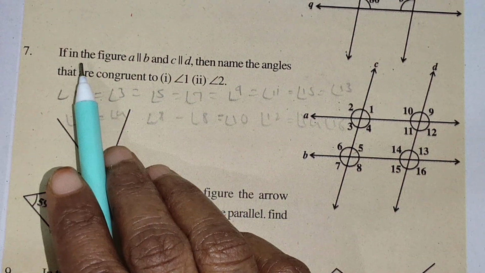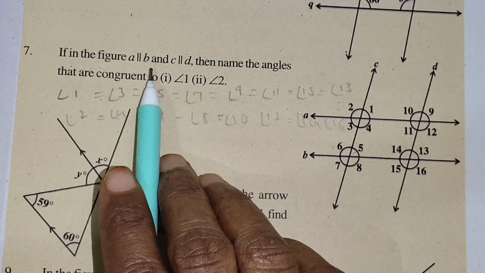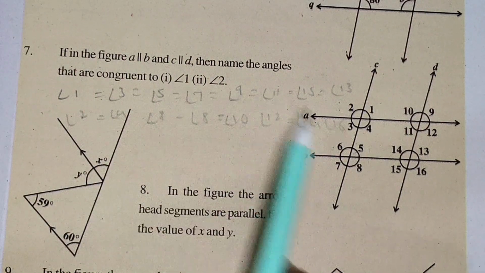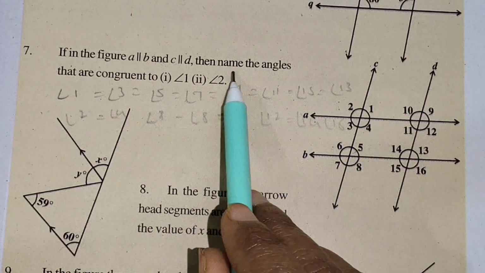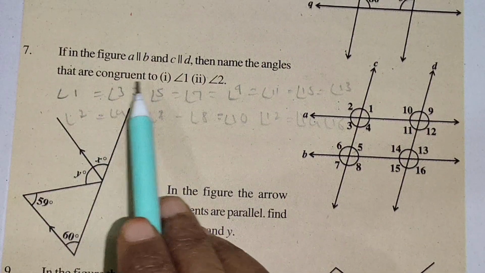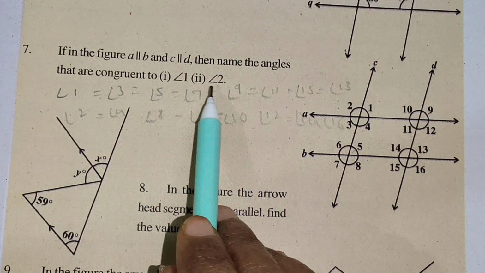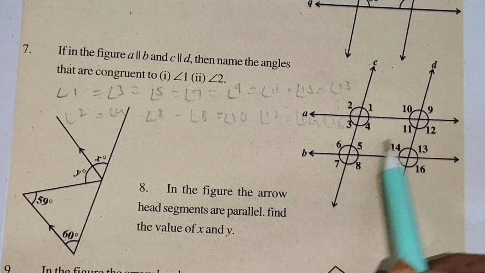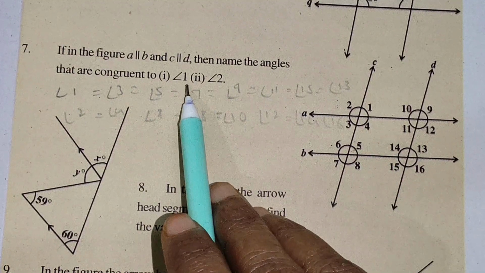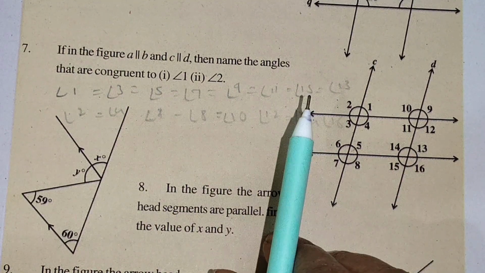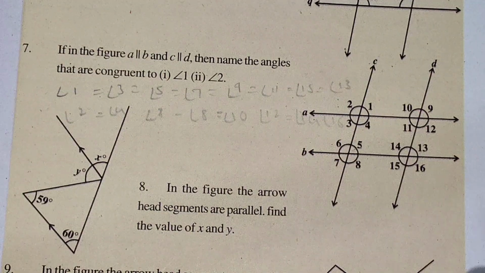Seventh question. If in the figure A is parallel to B, C is parallel to D, then name the angles that are congruent to angle 1 and angle 2. So here you observe the diagram and these two angles equivalent angles. We write the equivalent or congruent angles.